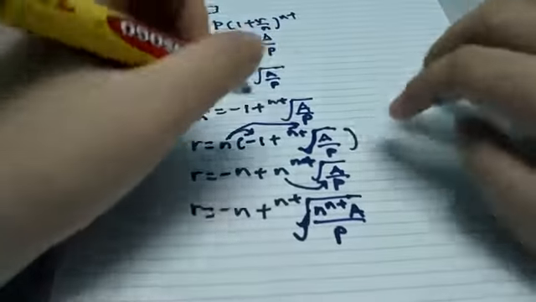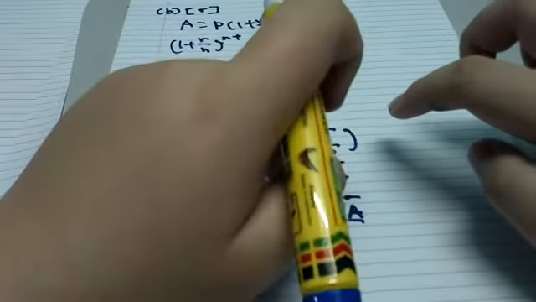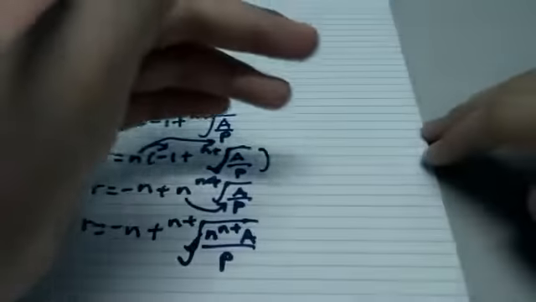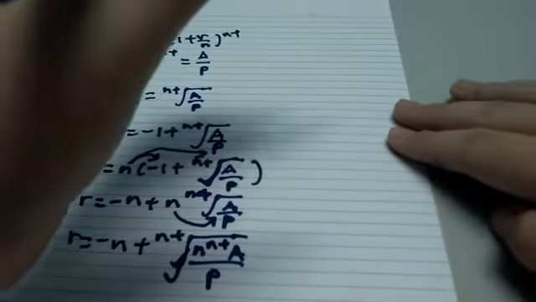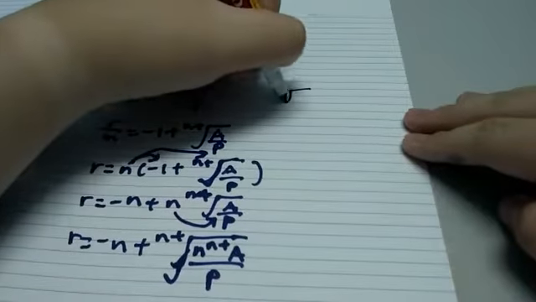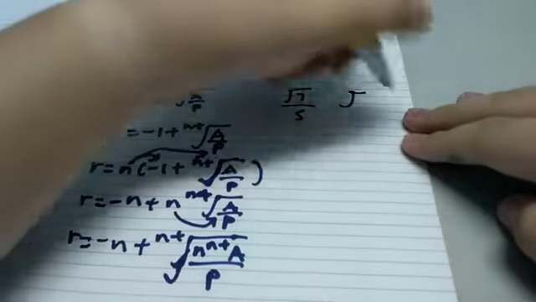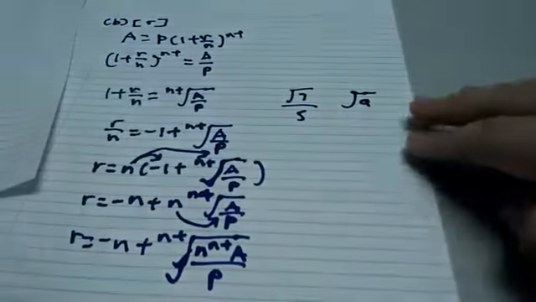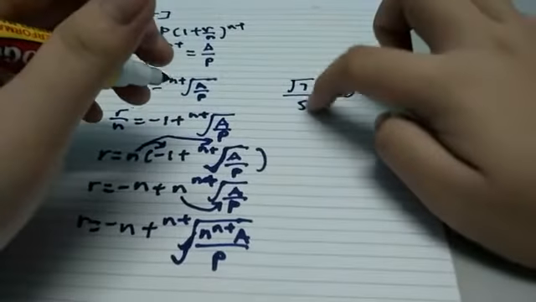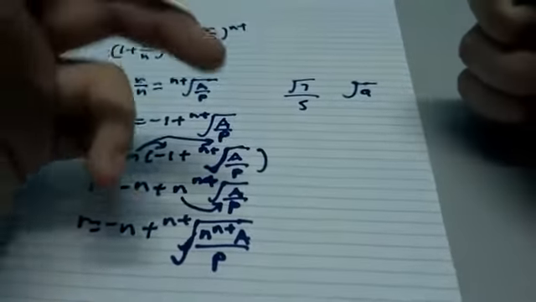And then you might ask why we need to write this NT. Well, it's related to something like this. Let's say I have the square root of 7 over 5. They want you to express this in the form of square root of A. So what I'm going to do is make this 5 in power of 1 over 2. But how can we get the power of 2?